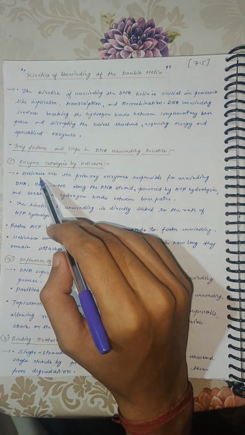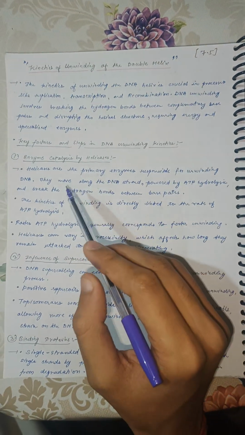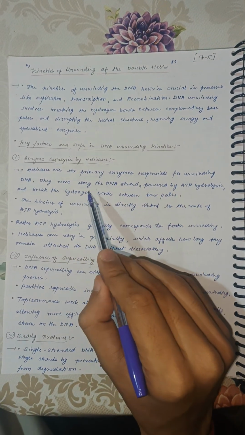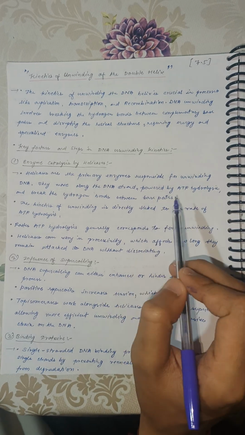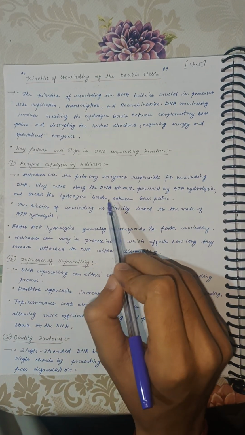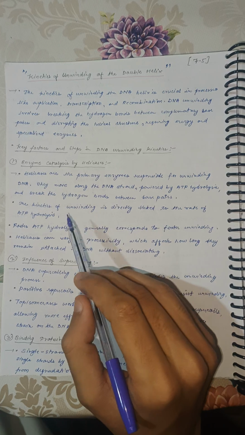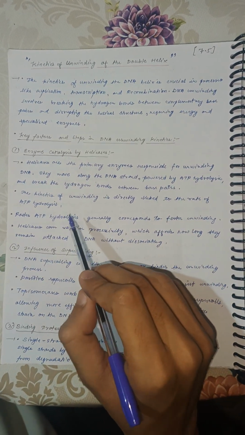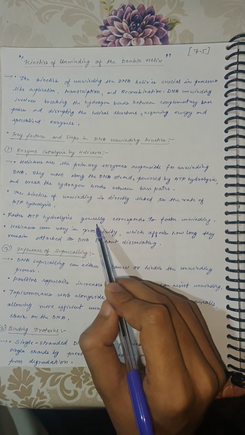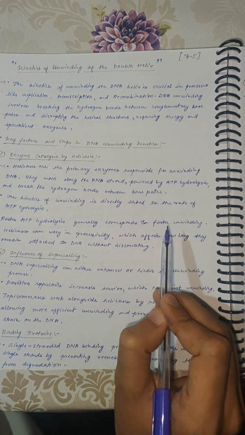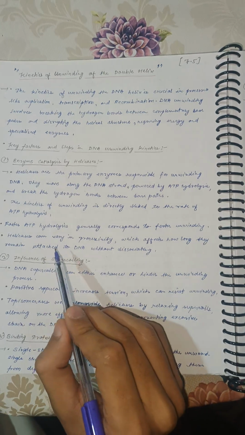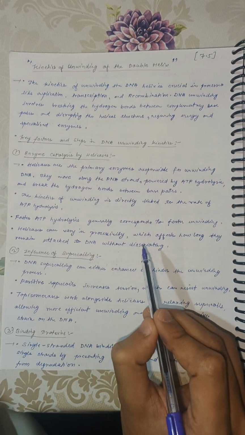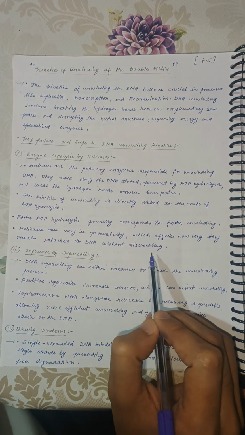First one is enzyme catalysis by helicase. Helicases are the primary enzymes responsible for unwinding DNA. They move along the DNA strand powered by ATP hydrolysis and break the hydrogen bonds between base pairs. The kinetics of unwinding is directly linked to the rate of ATP hydrolysis. Faster ATP hydrolysis generally corresponds to faster unwinding. Helicases can vary in processivity, which affects how long they remain attached to DNA without dissociating.